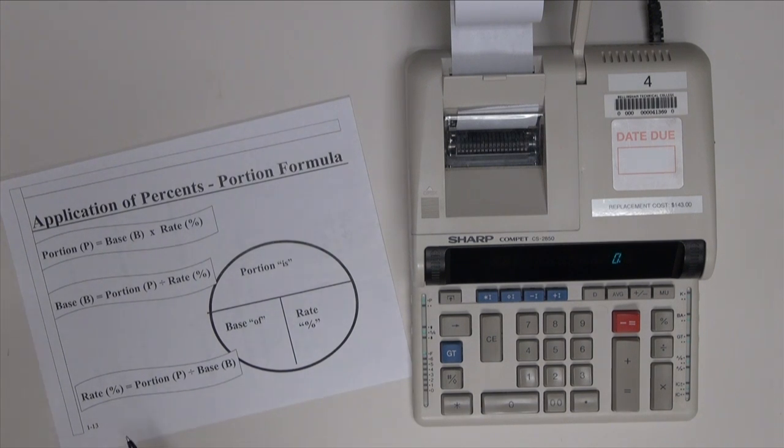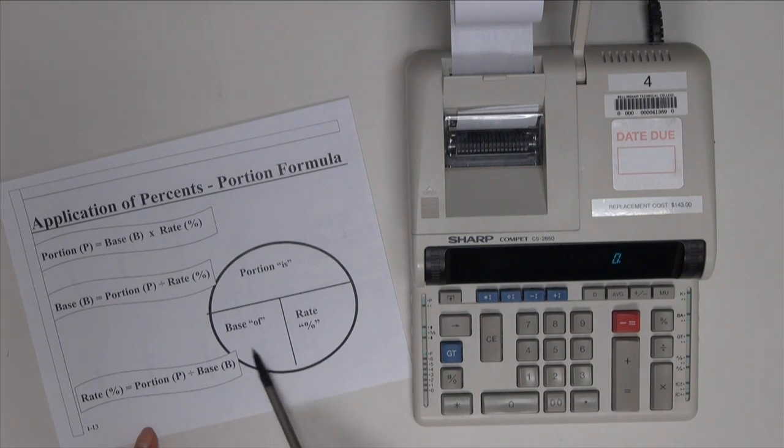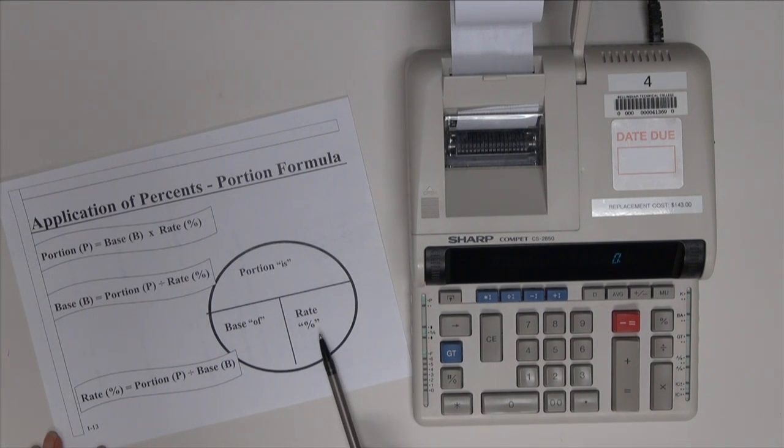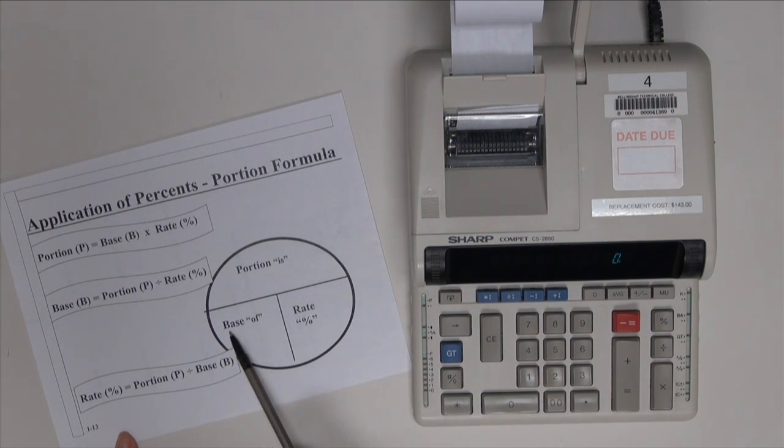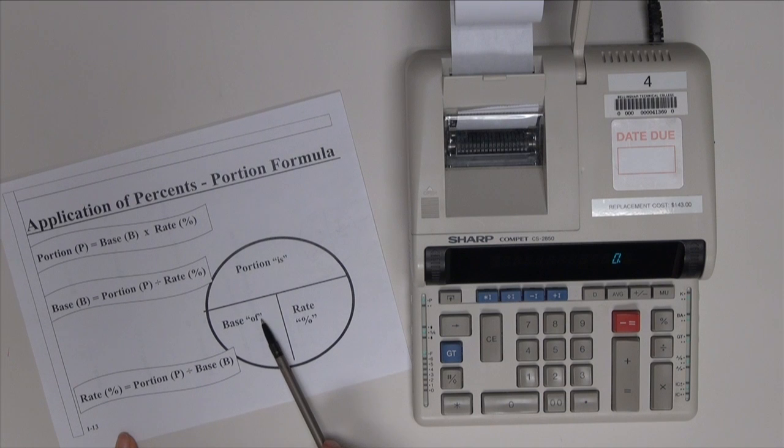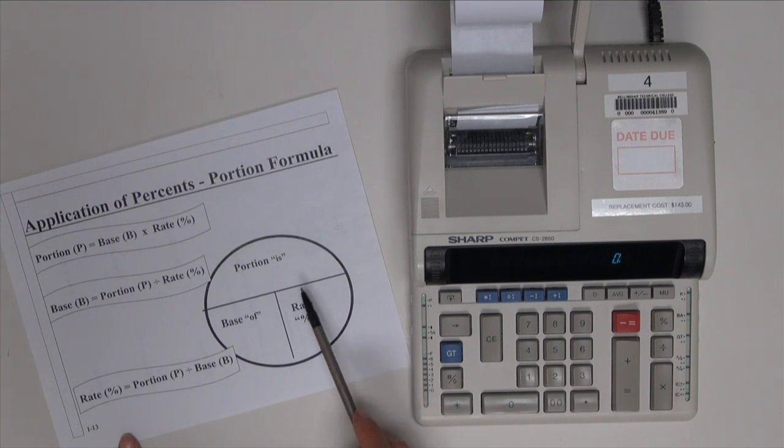And in this handout you can see here that we show the relationship of portion, base, and rate or percentage, with portion being the is part of a lot of these story problems that we're going to be going through, and base being the of, and then rate being the percentage. So if we have two of these three factors, we can always solve for the third.